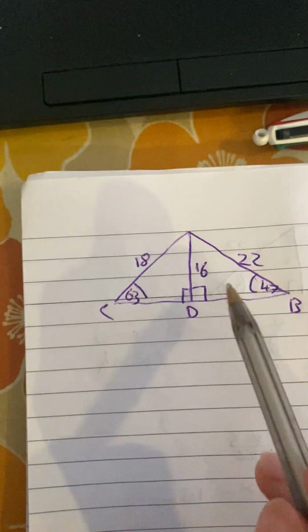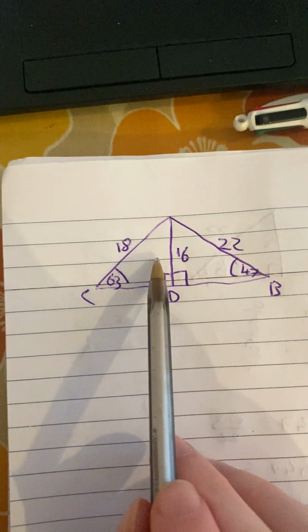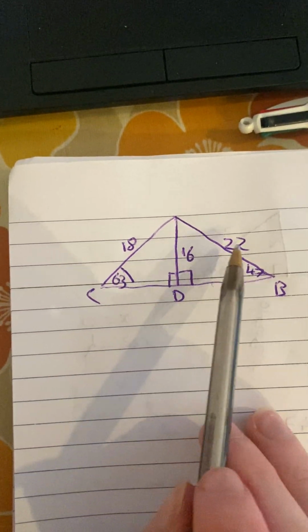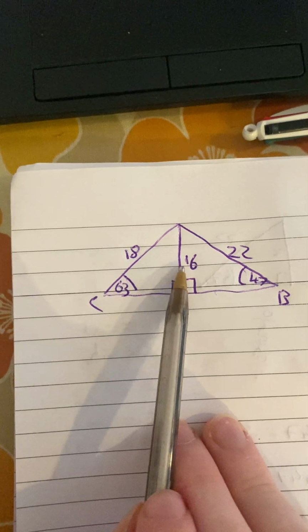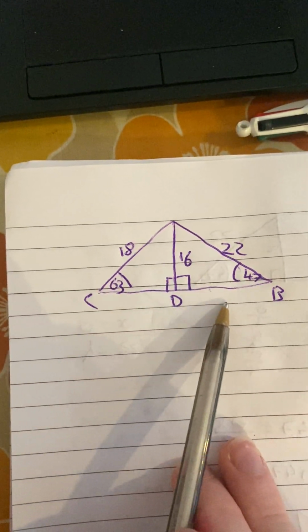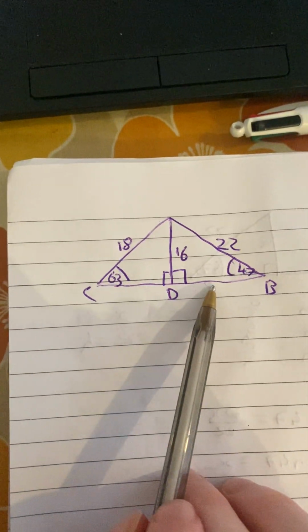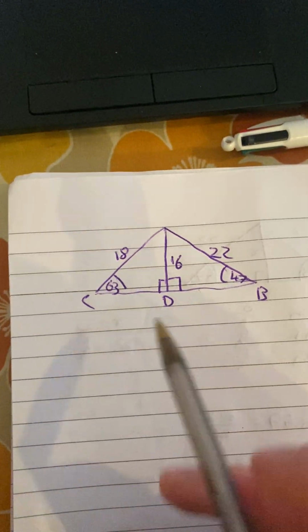We could use Pythagoras theorem if you really want to, because it's a right angle triangle and we have two sides. By doing that, we'd square each side, take one away from the other, and then find the square root of our answer. But I'm just going to do it using trig ratios. We're just going to stay consistent to what we were doing.